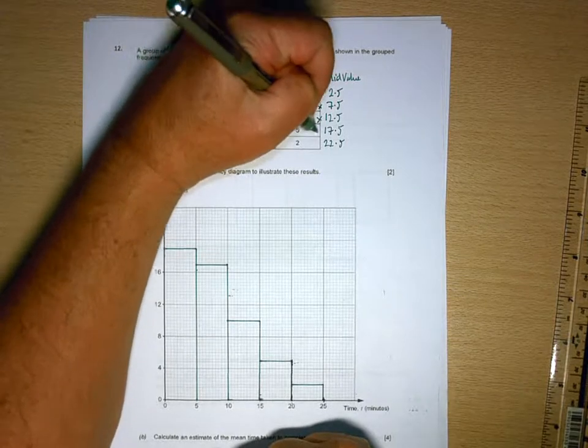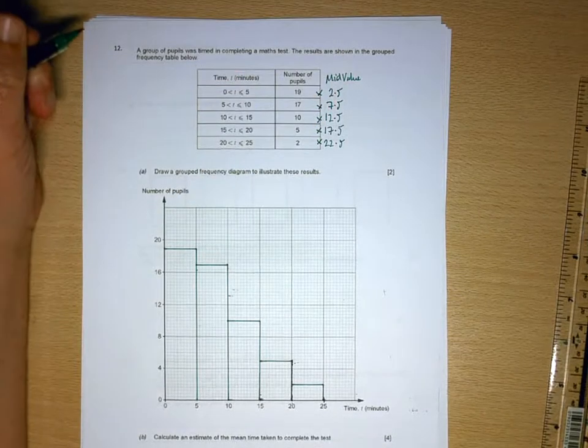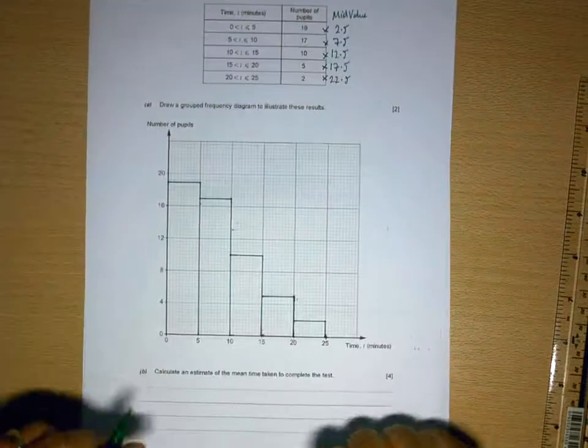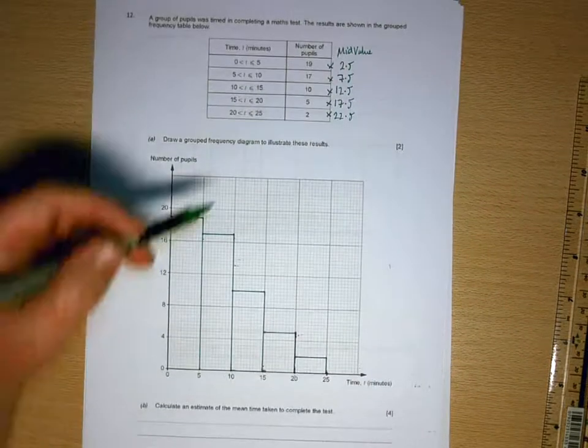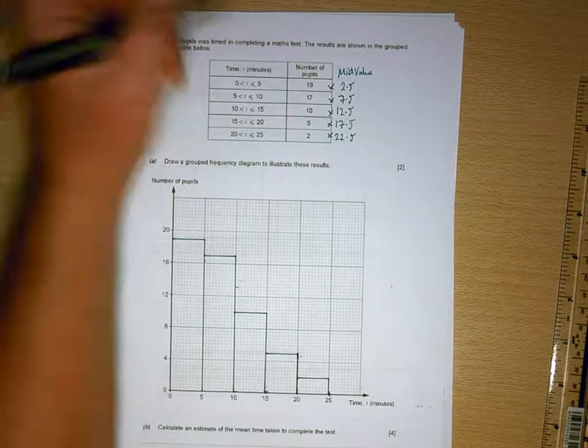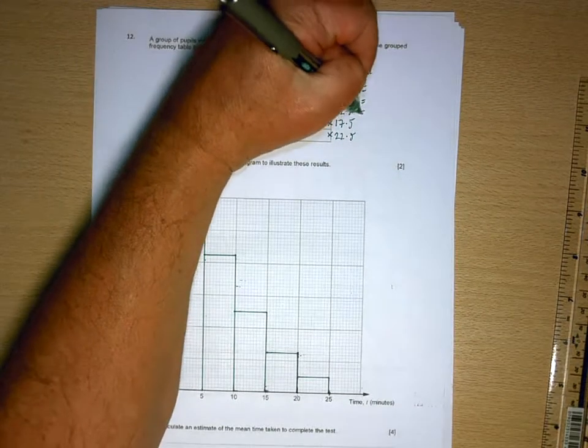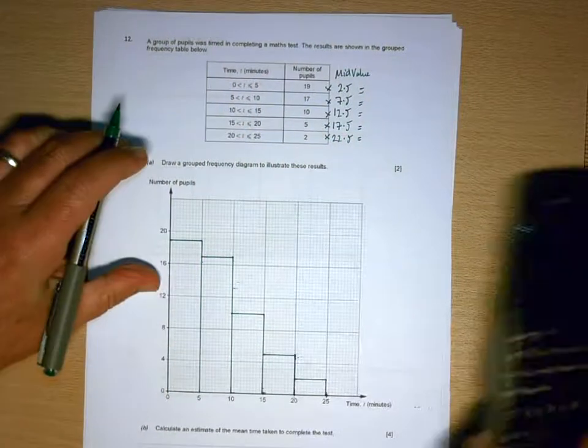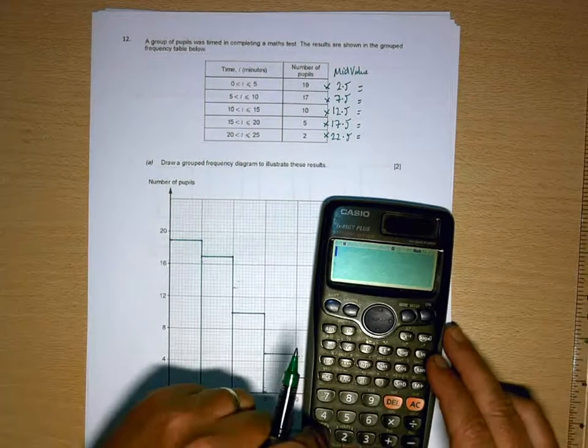So we now need to work out what the total finishing times are for each of those categories. And even though they've given you the working out down there, most people find it easier just to annotate the table that you're given. So we would work out what each of those are.